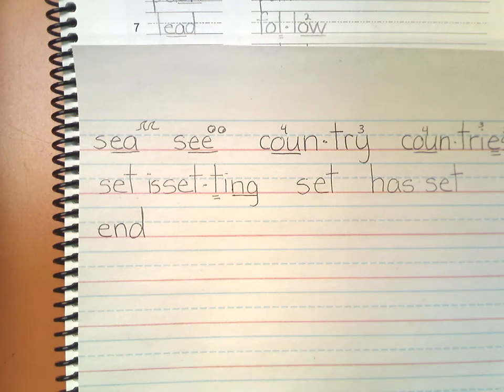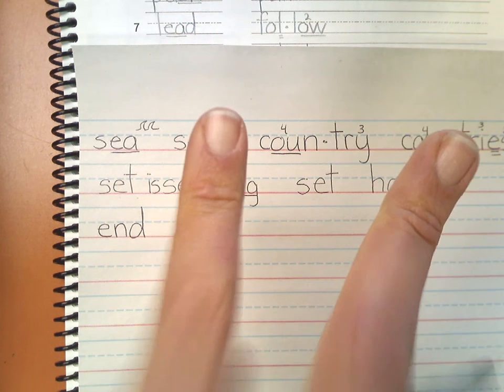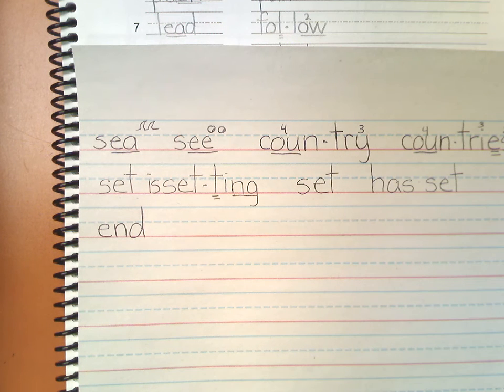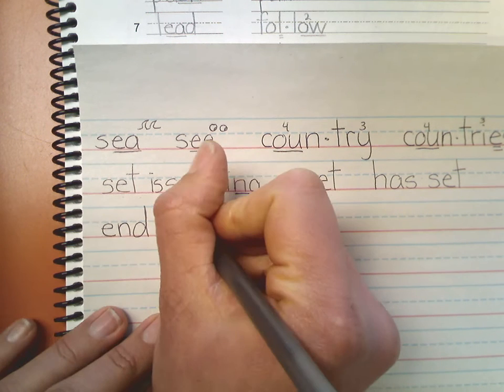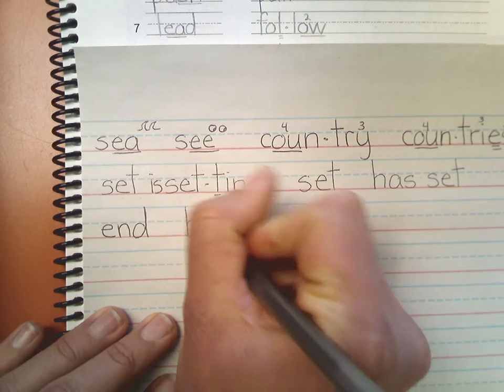How many syllables are in begin? Good. What's our first syllable? Good. B. It's an open syllable. So you know what to write for the E sound. And then our second syllable in begin. Good. Gin. All right, so begin.